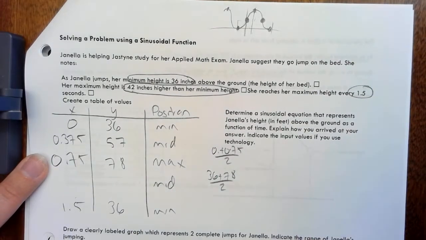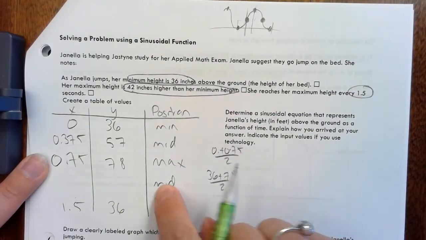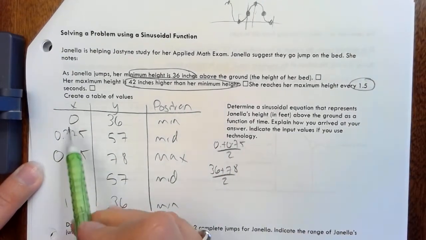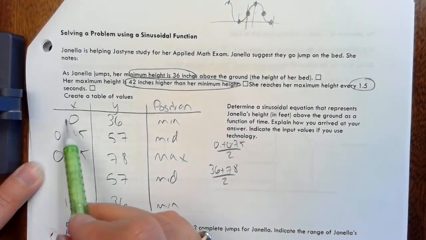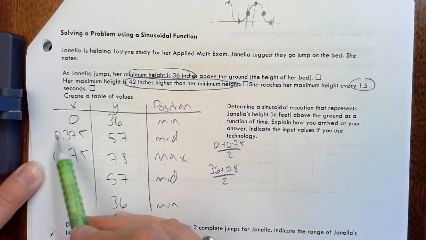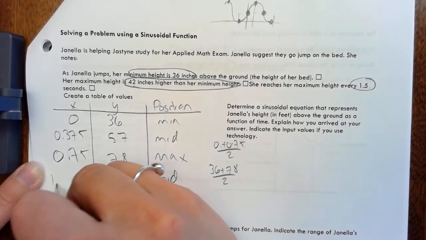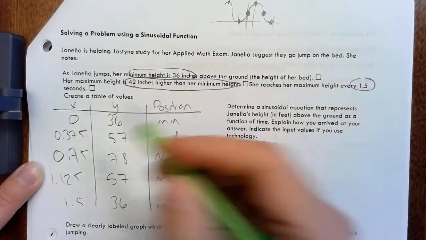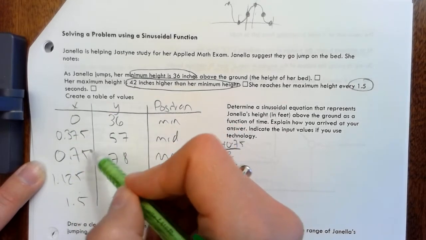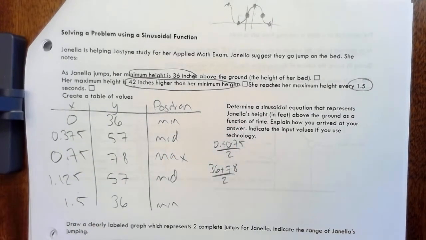And then this last point is really easy. It's going to be a midpoint again, which will be 57. And each step here, I'm going up by 0.375. So 0.75 plus 3.75, 1.125. And you'll notice that this is perfectly spaced out. Like it's the same jump we're making every time here.